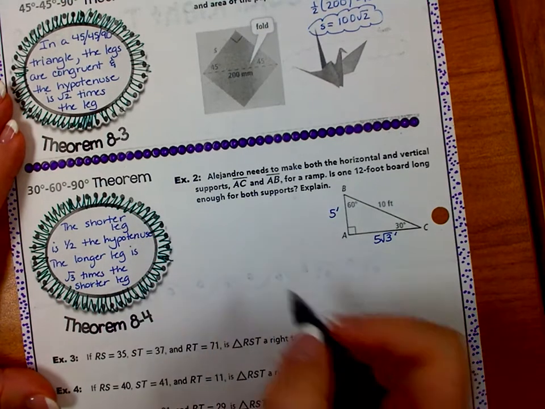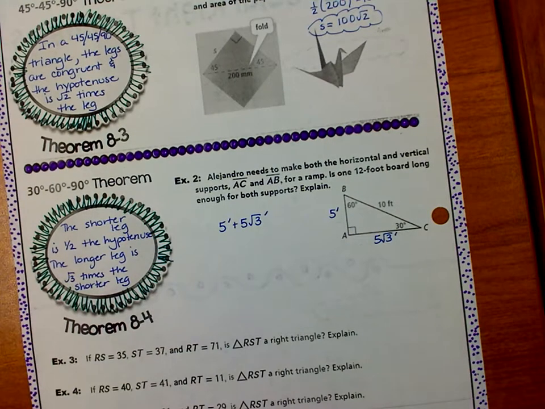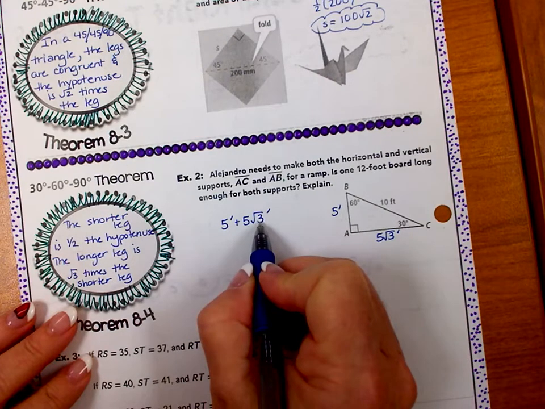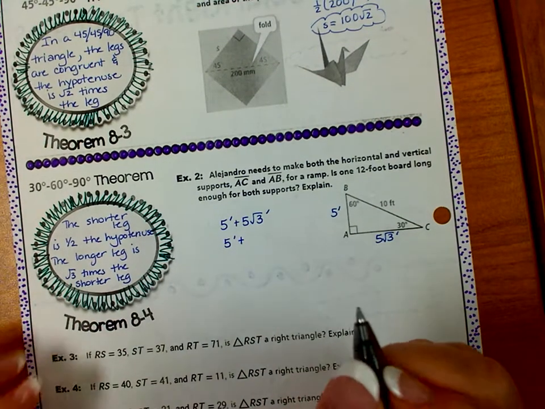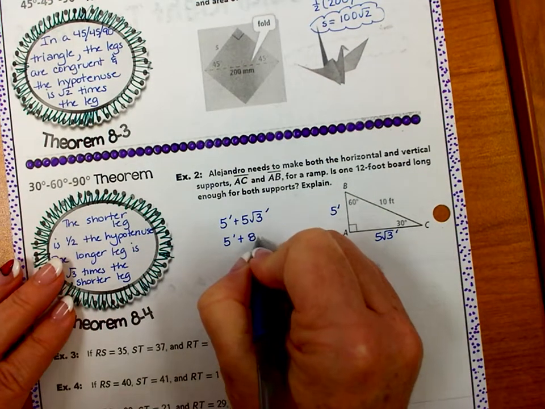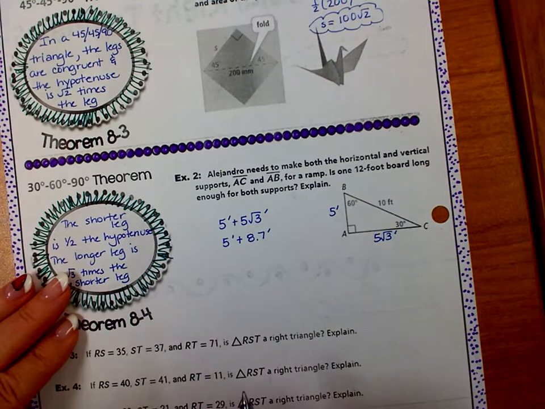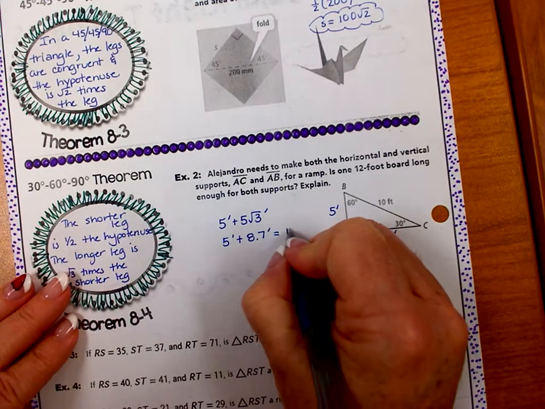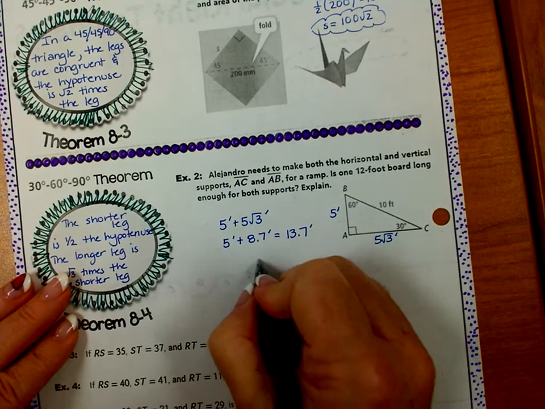Okay, that doesn't quite help us. We know it's going to be 5 feet plus 5 radical 3 feet, but it would be helpful to know exactly how much 5 radical 3 is. So if we multiply radical 3 times 5, we're going to get 5 feet plus, and our decimal equivalent is going to be about 8.7. It's like 8.66 something something, but we'll round it to 8.7 feet. And if we add those together, we're going to get 13.7 feet. So is our 12-foot board going to be long enough? No.